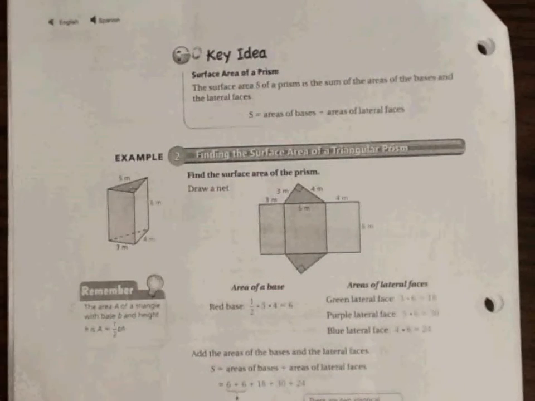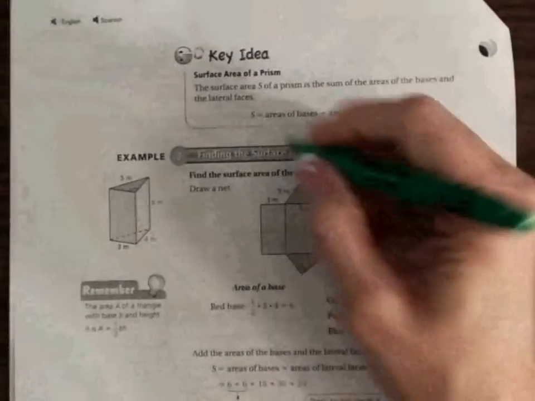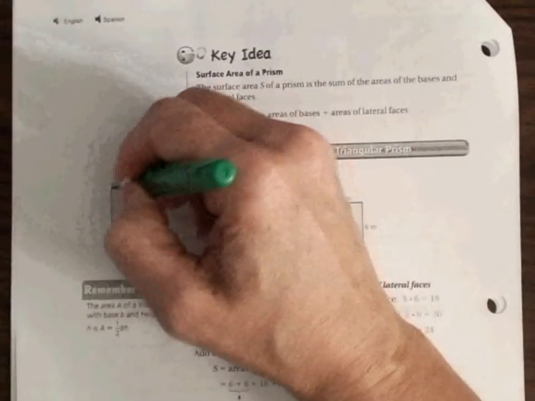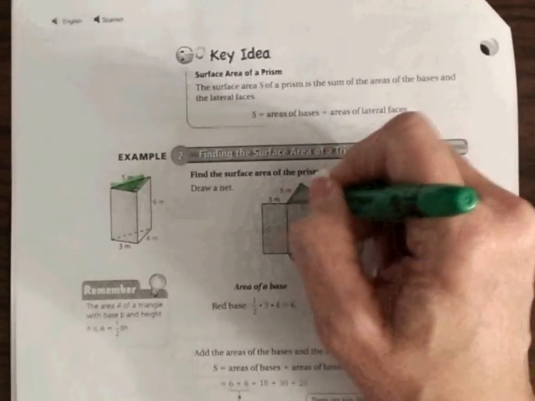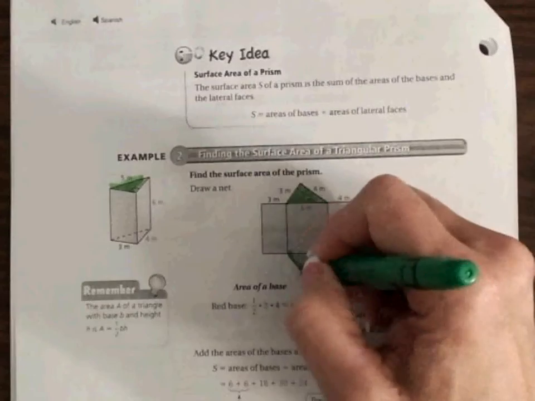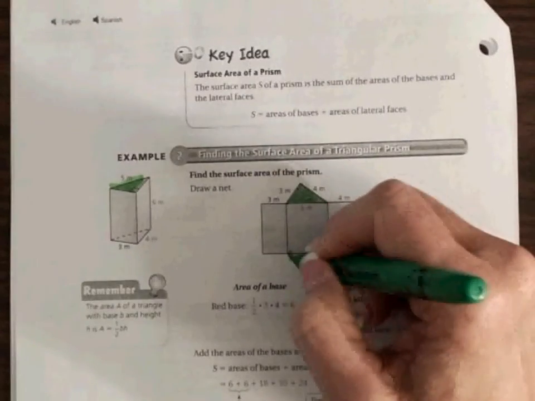So we're continuing with 6.2. We're on page 259, and we're looking at the surface area of a triangular prism. When you look at the triangular prism, you see that your bases are the triangles, and there are two of those. And these are identical sizes.